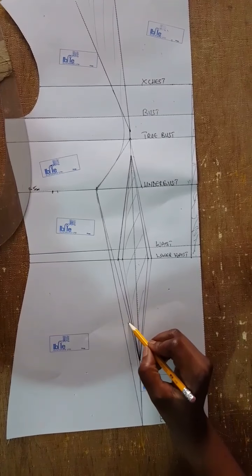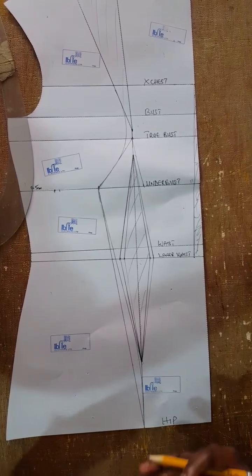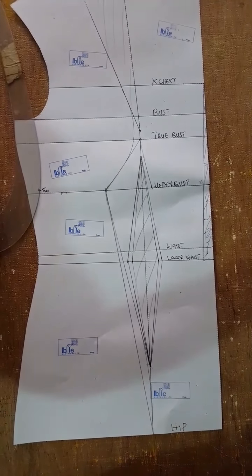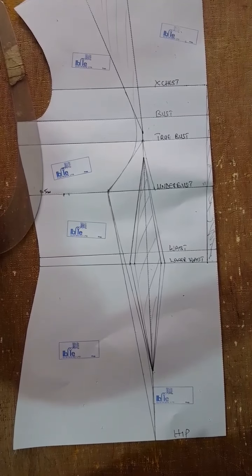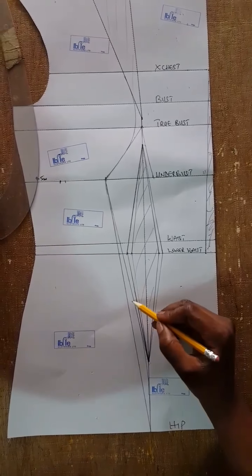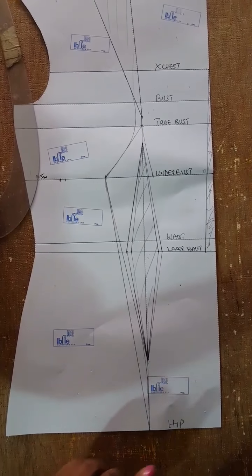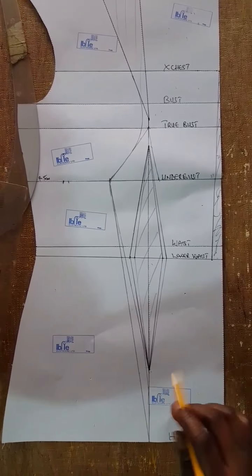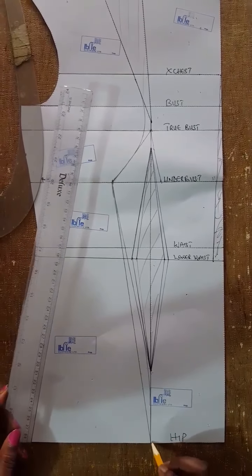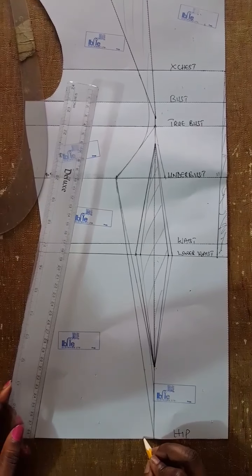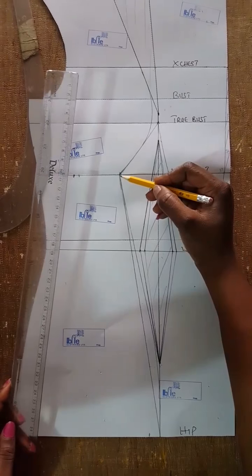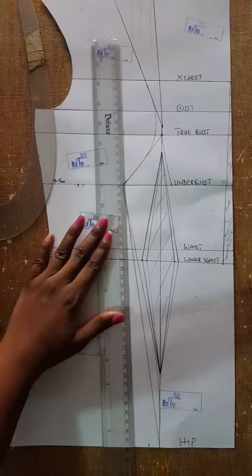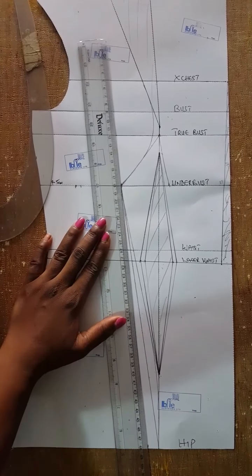So this will get rid of some excesses under our tummy, especially for those with big tummy. Anyone with a big tummy definitely has some fullness under the waist, under the tummy. So this will get rid of that. And because we've added 3 centimeters when we're constructing our hip for the ease, you can still take part of that as well. Like say you can still take 1 centimeter. So instead of taking this line to the middle dart line, you just take it down here like so.